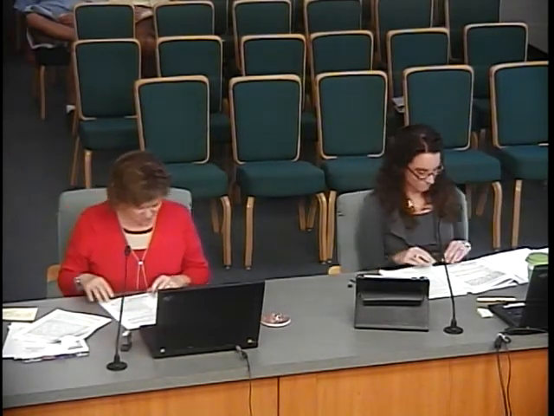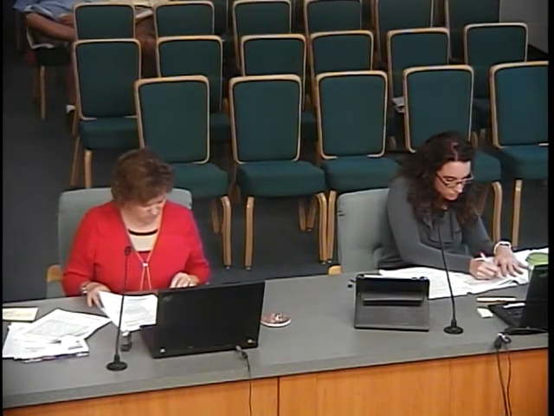So we got the definition of landowner. I need a little clarification. Under Section 2, the definition of landowner, you're saying that any notification you give to the person occupying that property is the same as giving it to the property owner. I have a little problem with that.